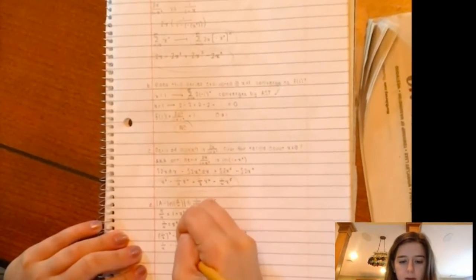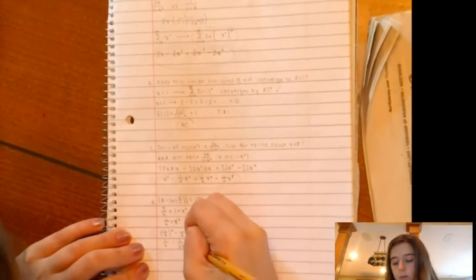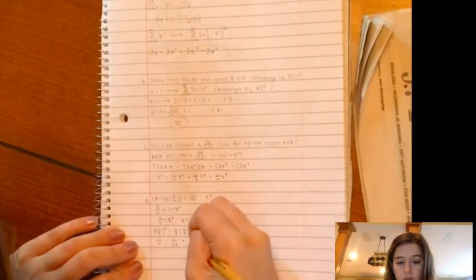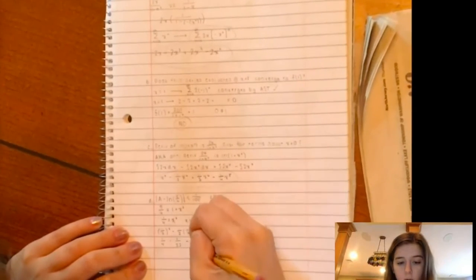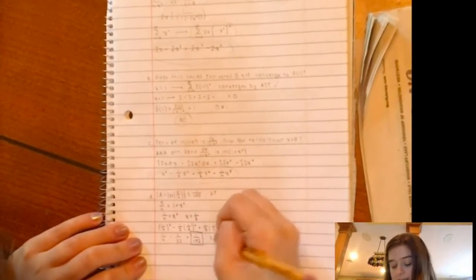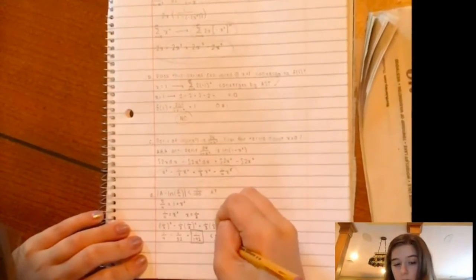As I'm writing them out, I know there's something interesting when I get to the third term, which is 1 over 192. Well, we know that 1 over 192 is less than 1 over 100.